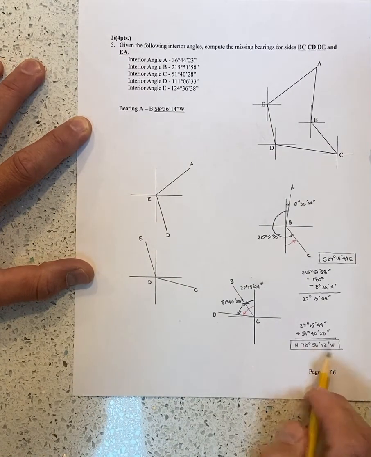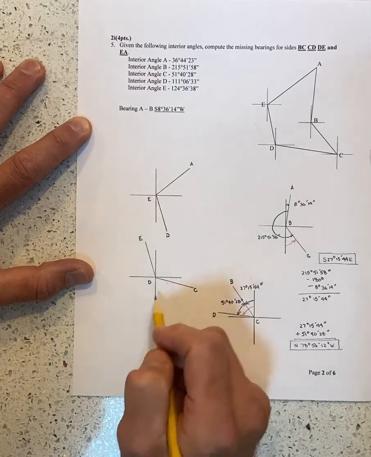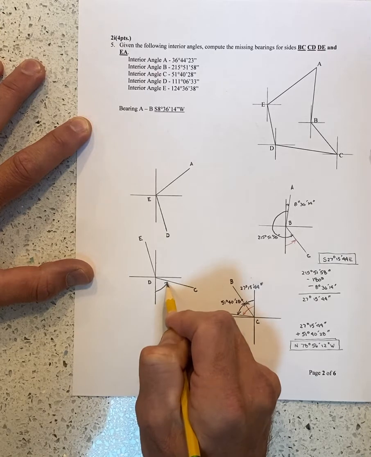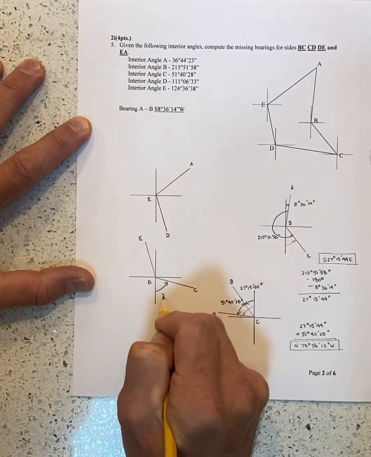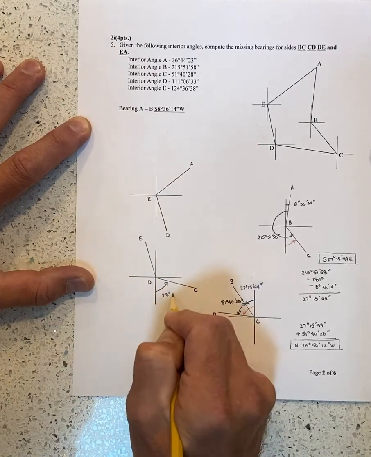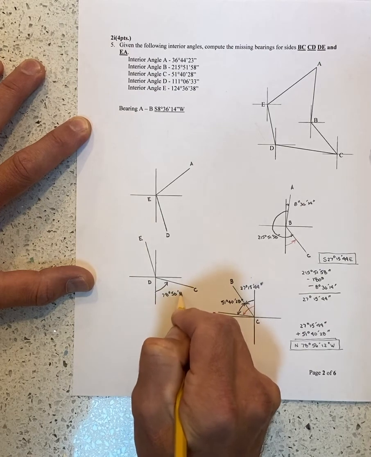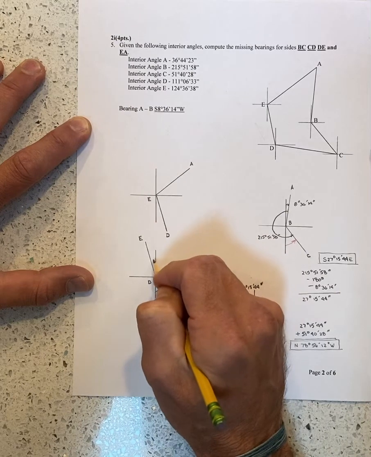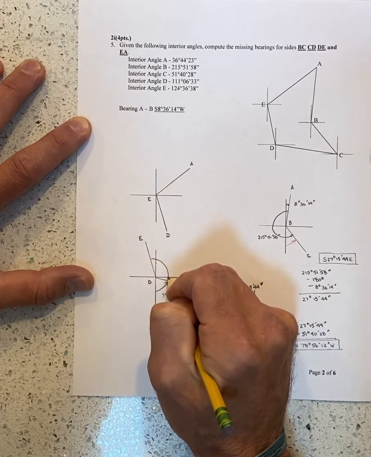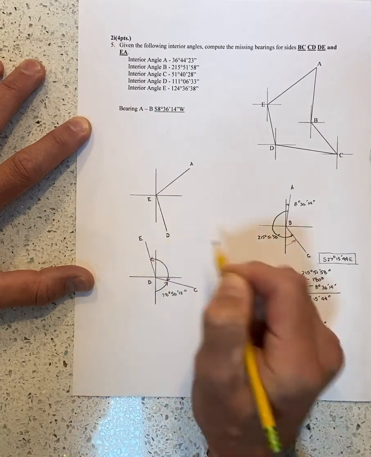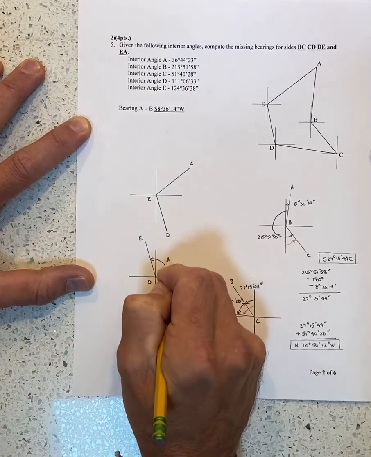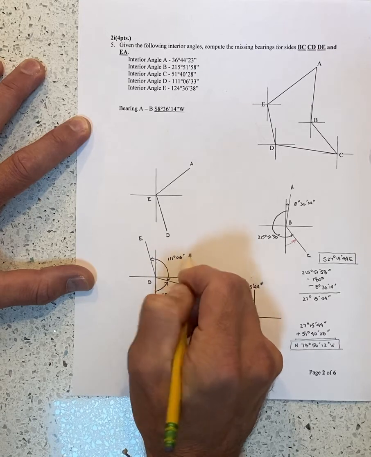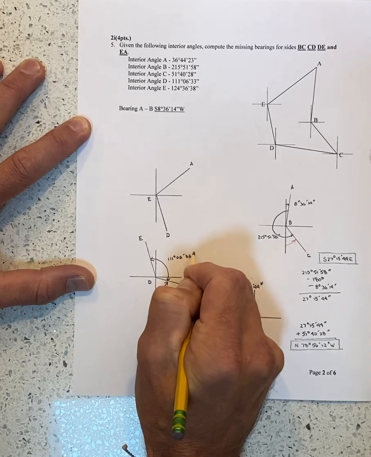We're going to carry that angle over for D to E. So our back bearing would be this angle, which we just calculated, 78 degrees, 56 minutes, 12 seconds. We know our interior angle at D, which is this angle, as 111 degrees, 6 minutes, 33 seconds.